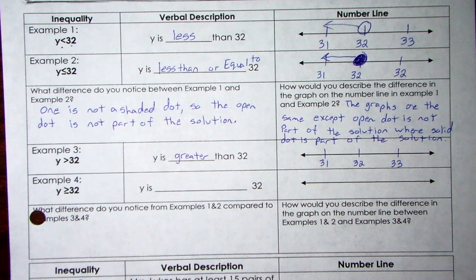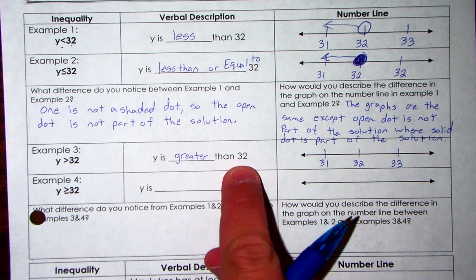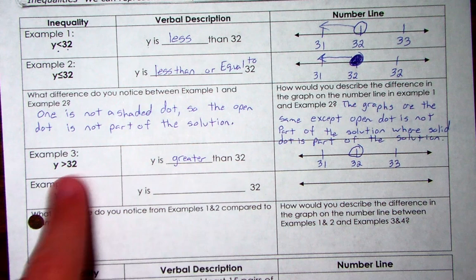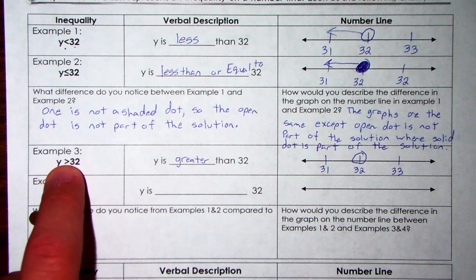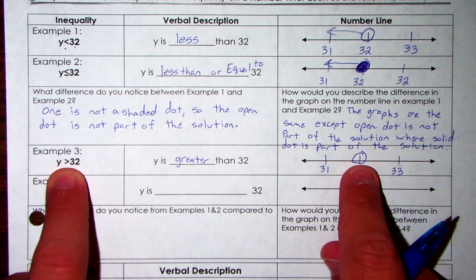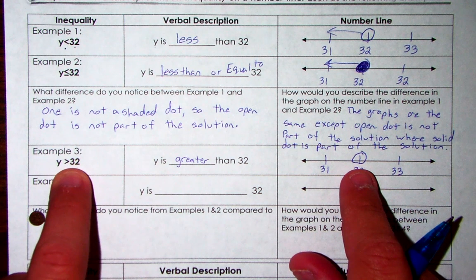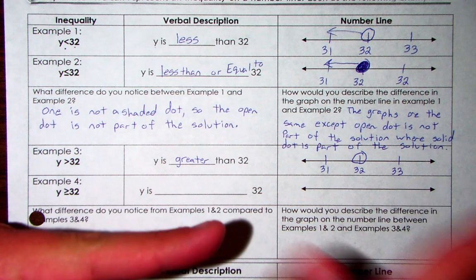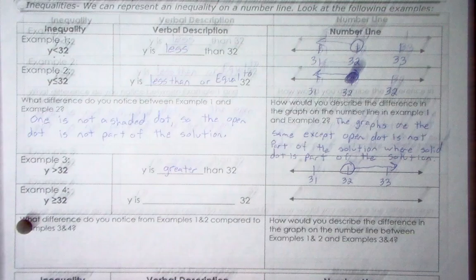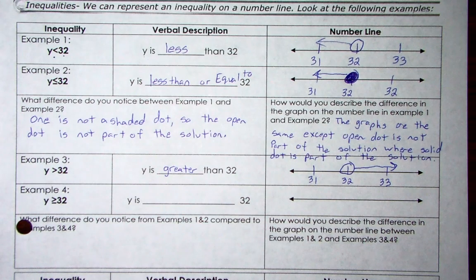Again, when graphing, where did I start at? 32, so put an open circle at 32. Look at your inequality sign. Is there a solid bar? No, there's not, so leave my dot alone. Thirdly, which way is the tip of the arrow facing? To the right, to the right. So everyone's going to shade to the right. Done.